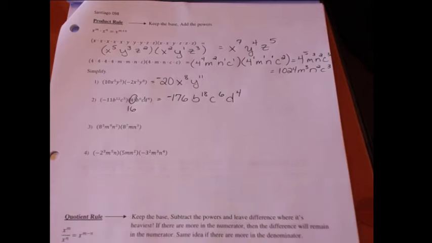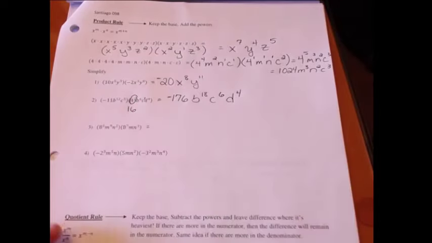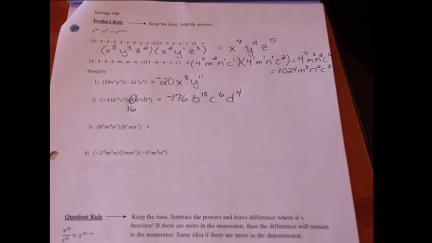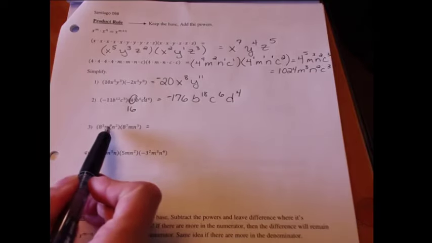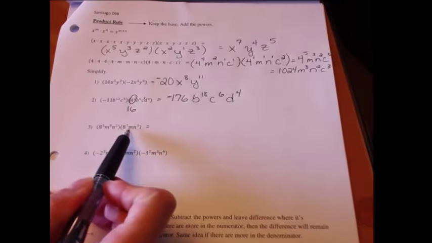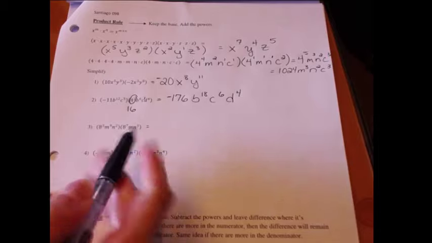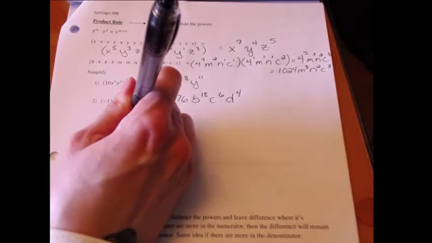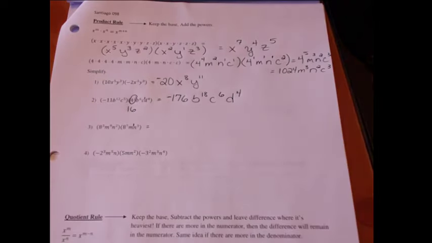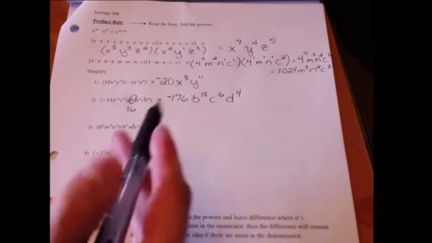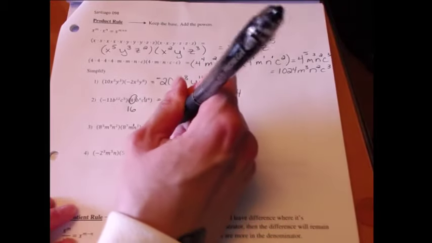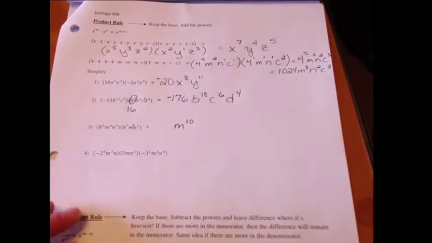Okay, let's do it again. Again, if you would like, we can start with the variable base first. So we have an m to the 9th. And notice we have an m here, there's no power written. So we're going to write in here that m is being raised to the first power. Whenever it's not expressed, you know that it's a 1. So m to the 9th times m to the 1st is just m to the 10th.